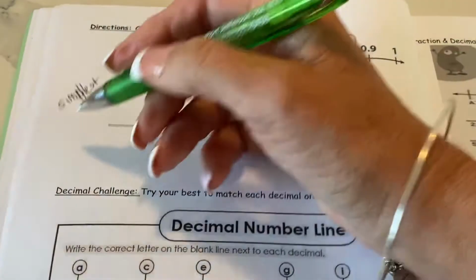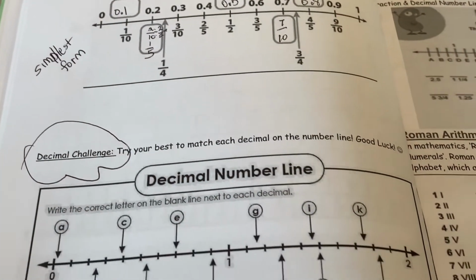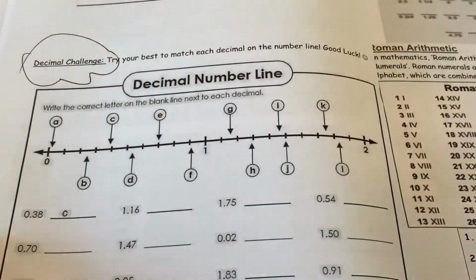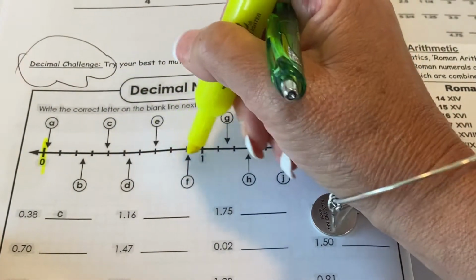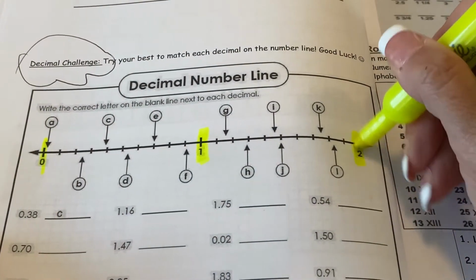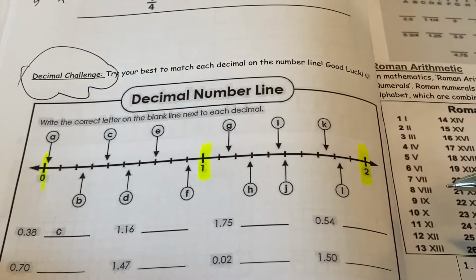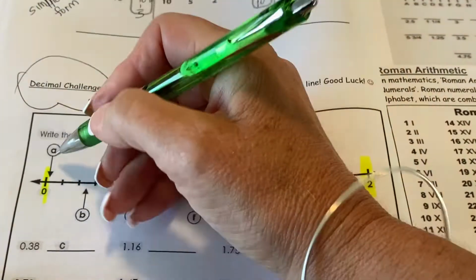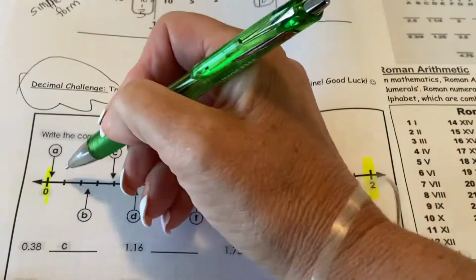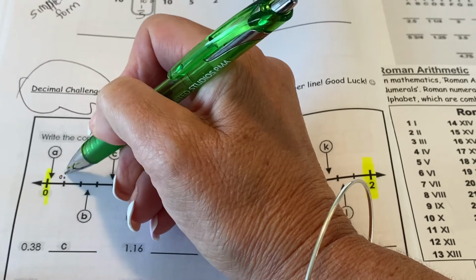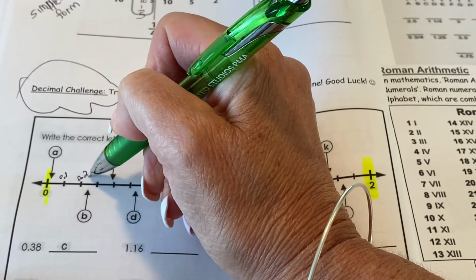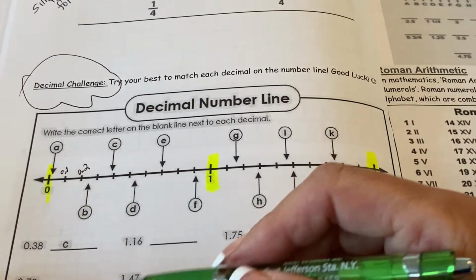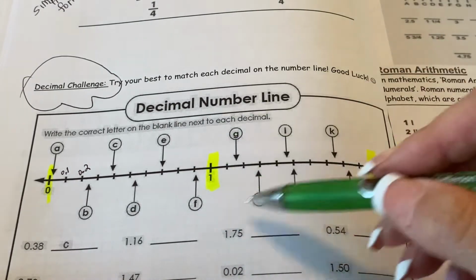All right, ready? This is your other challenge. This is a decimal challenge. I want you to try this one on your own. You're going to have to label these number lines. Here is 0, here is 1 whole, and then here is 2. What you're going to do for this one is label first all of the tenths. I'm not going to do this for you. You're going to try your best. Here at the top, we can make this 0.1, 0.2, and so on. All they want you to do is try to label all of the decimals and find their spots on the number line.